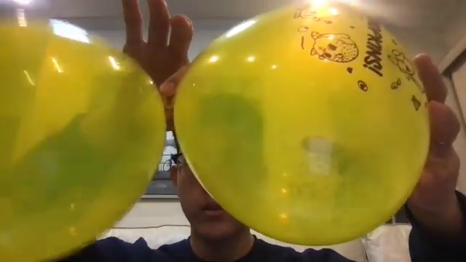An example of a linear molecule is carbon dioxide, and in this case, that would be the oxygen, the double bond, the carbon, and double bond oxygen. And linear molecules are usually nonpolar.